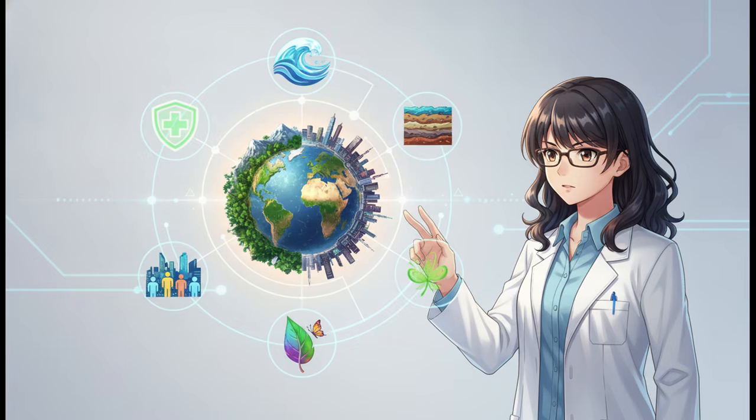But check this out. Notice the inclusion of socioeconomic factors and health. A truly rigorous matrix doesn't just isolate nature from humanity. It measures how the project affects human populations, our local economies, and our physical well-being, mapping out imbalances across the entire ecosystem, the whole shebang.